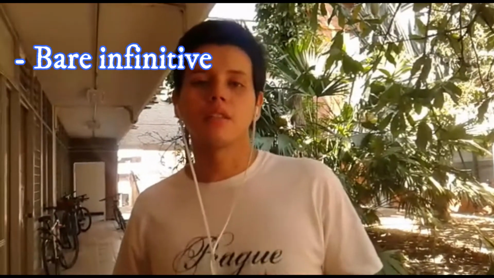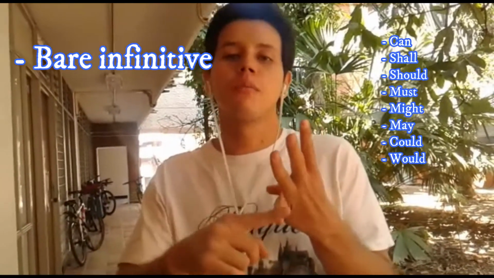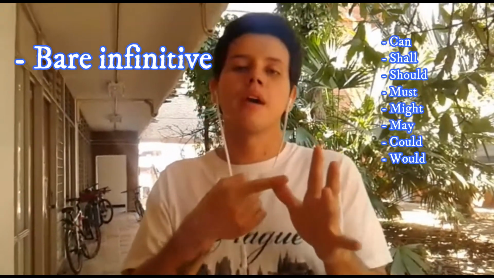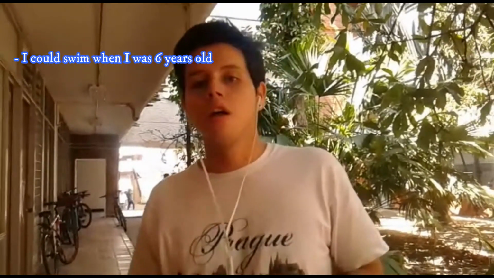I will present you the two ways of forming the infinitive form of the verb in English. The first way is called verb infinitive, which can be placed or found after the modal verbs like, for example, can, shall, should, must, might, may, would, could. An example could be, I could swim when I was 6 years old.